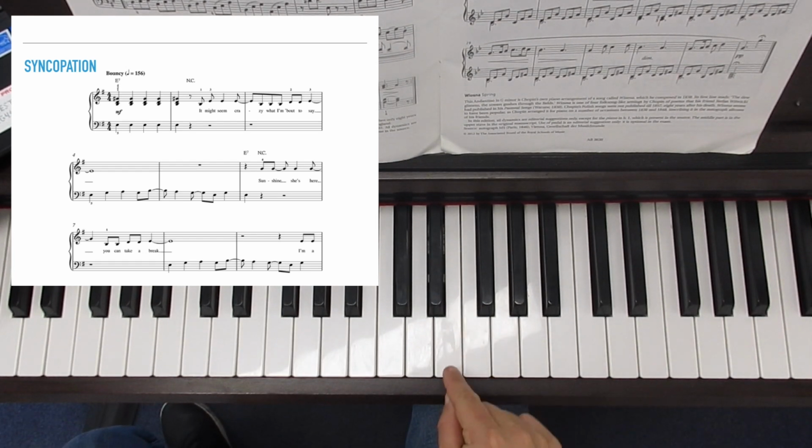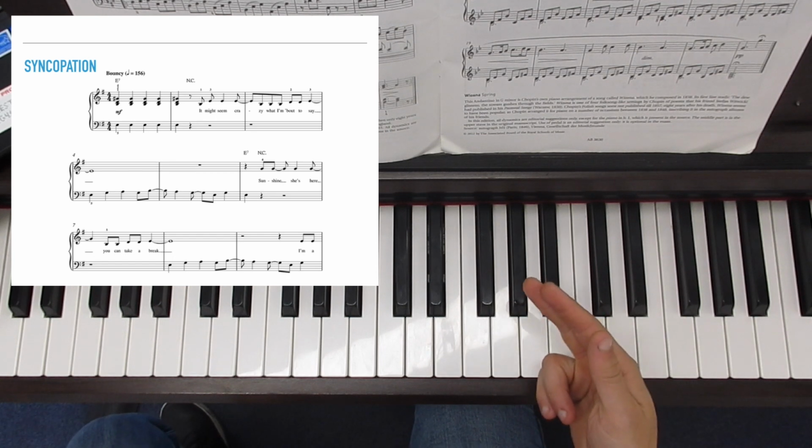Okay, so you could hear most of those notes were played in between the regular beats. Okay, so that's syncopation, and you'll come across that loads in pop music, rock music.